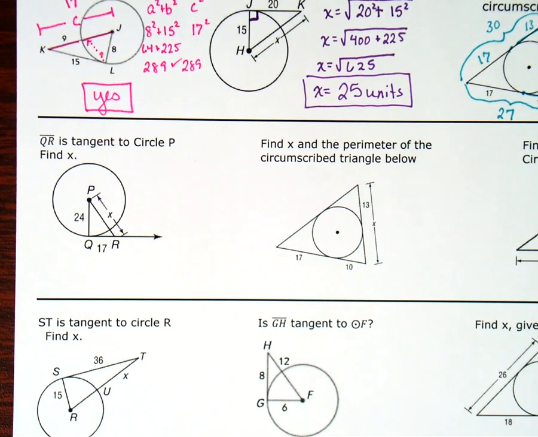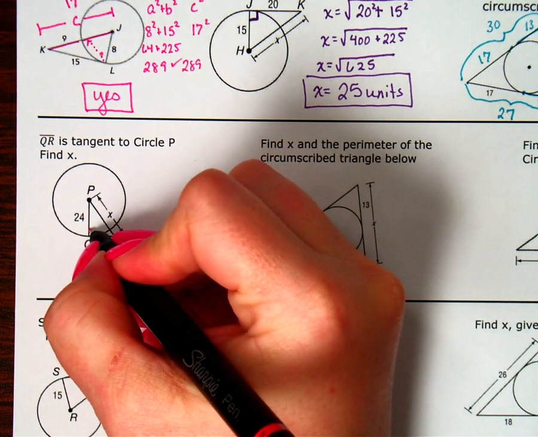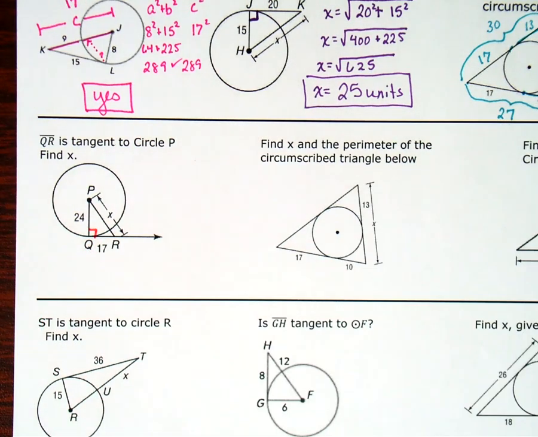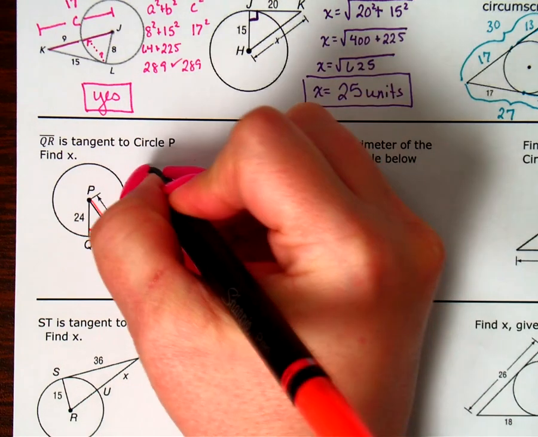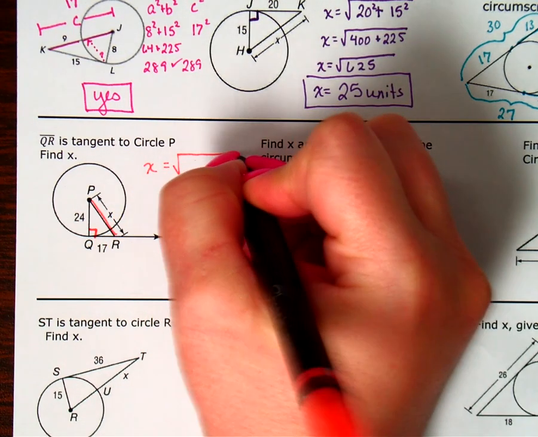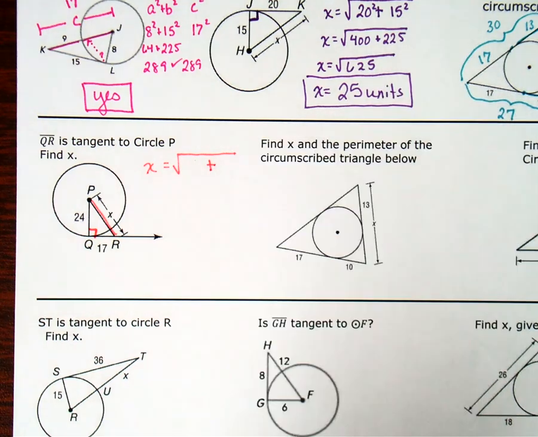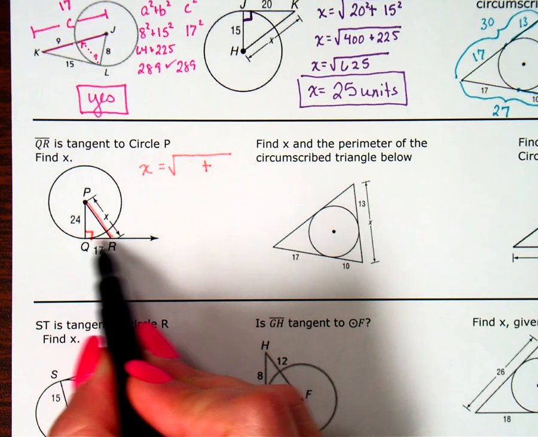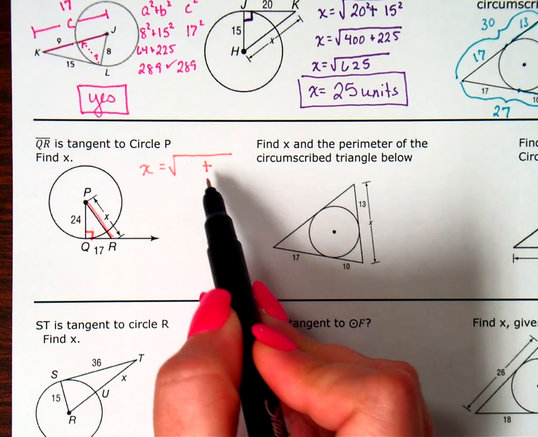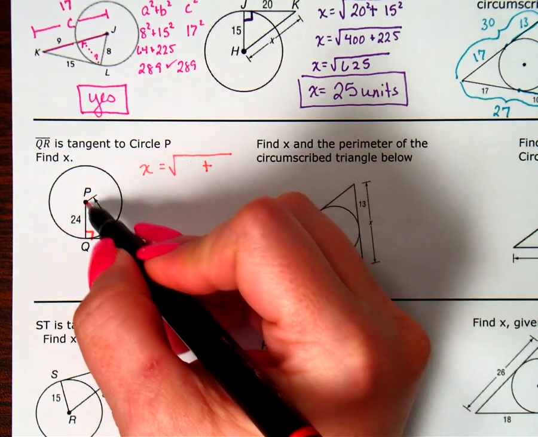All right, let's look at the next one. QR is tangent to circle P, find X. So again, they told me it is tangent, so that means I do have a right angle, which means I can use Pythagorean theorem. I'm looking for this whole hypotenuse, so since I'm looking for a hypotenuse, again in my square root, I'm going to add. Remember, if I'm looking for a leg, if I was trying to find the radius of that circle, or if I was trying to find the length of this piece, this tangent segment, then I would be subtracting in here because I'd be looking for a leg.